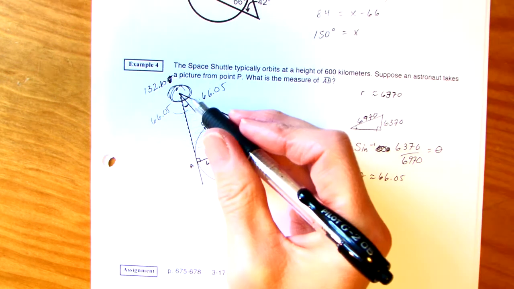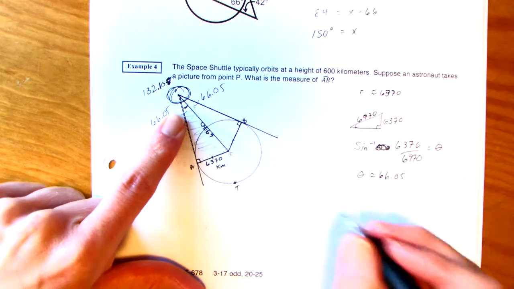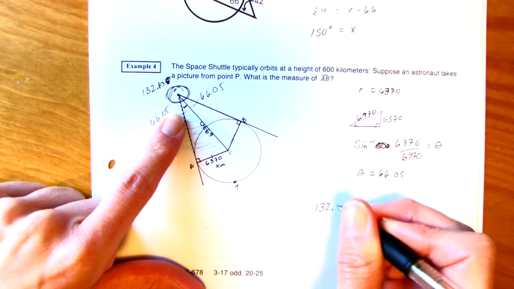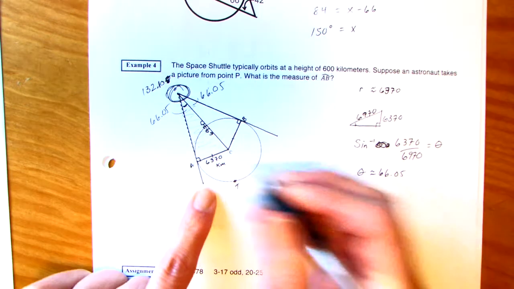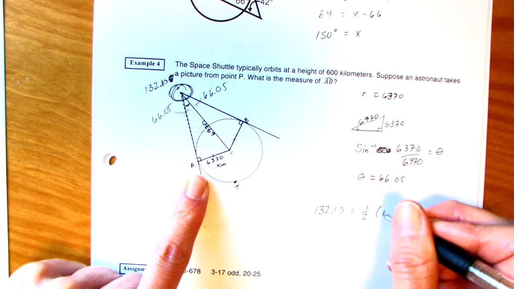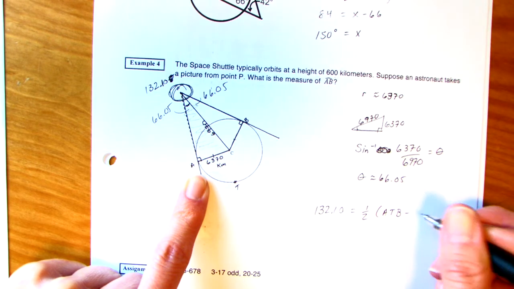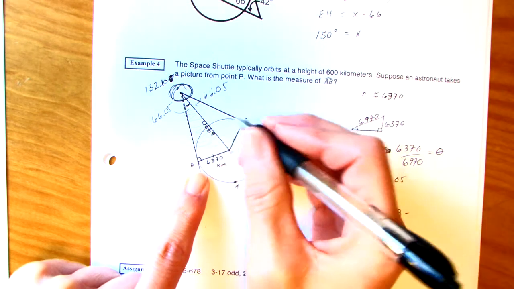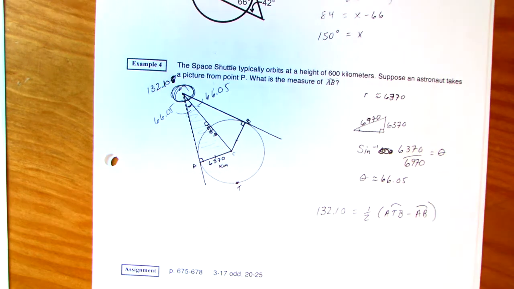So I have this angle, because remember, I needed this angle. What you have to think about is this angle, 132.10, is equal to half of this far away arc, which is ATB, minus this close arc, which is AB.